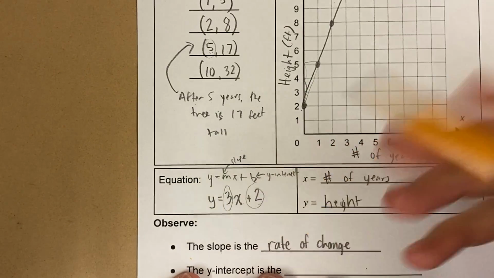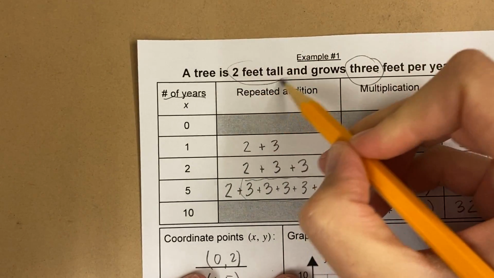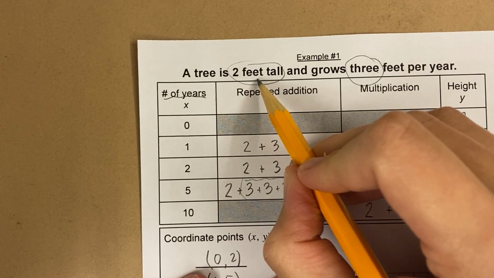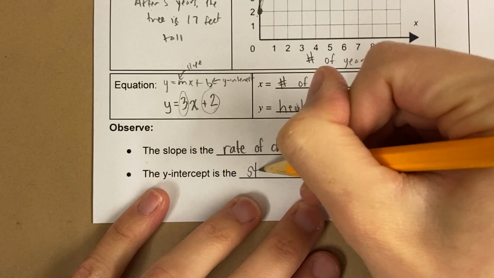Okay? Now the y-intercept in my equation is 2. Where did that 2 come from? It came from here. Now what was that? The tree started at 2 feet tall. So the y-intercept is the starting point.